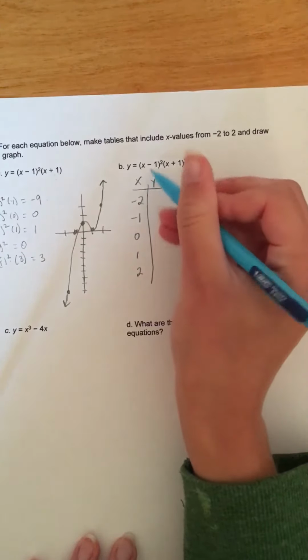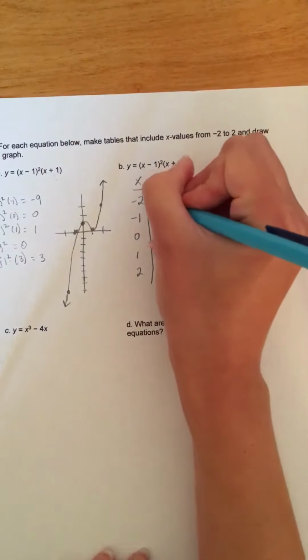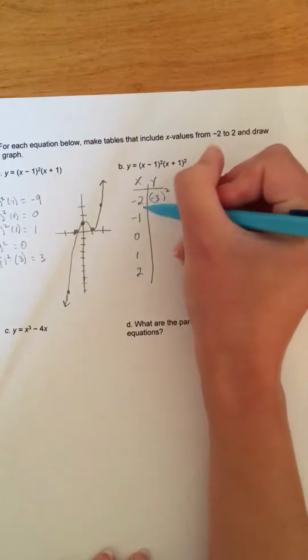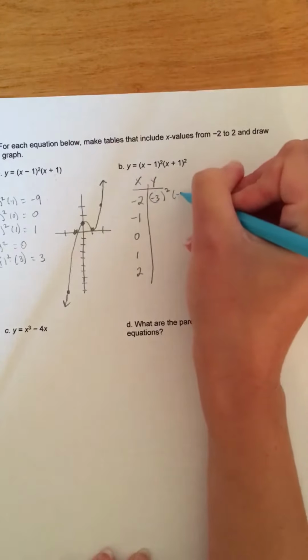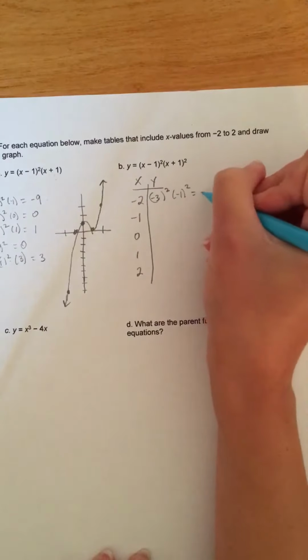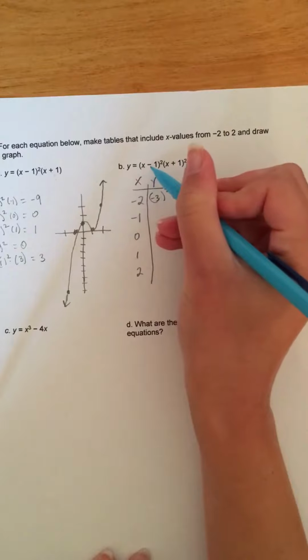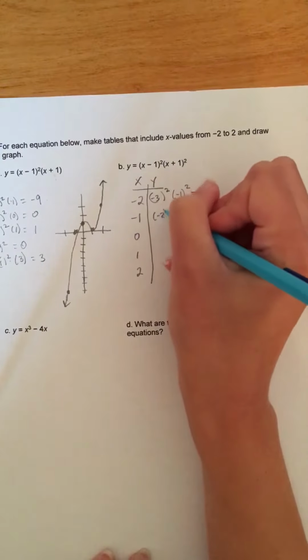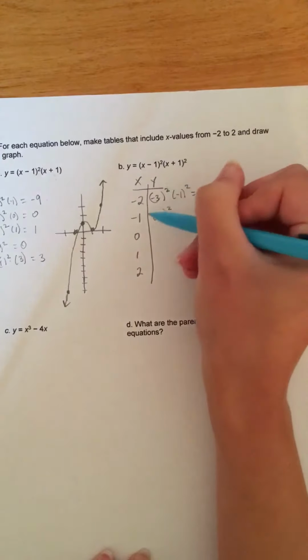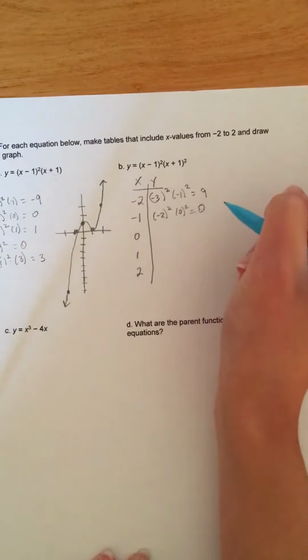So again, -2 minus 1 is -3, and I have it squared, and then in here, -2 plus 1 is -1, and I square that. That means both of these are positives now, so it's just +9 this time. Plug in -1, I get -1 minus 1 is -2. Square it. -1 plus 1 is 0, so that part's still going to be a 0.